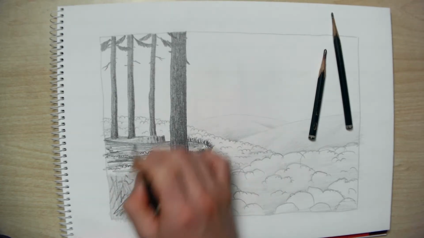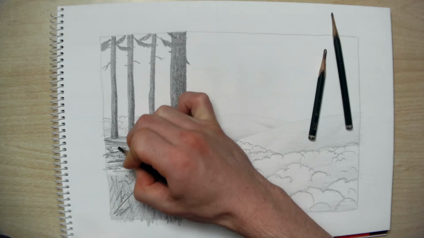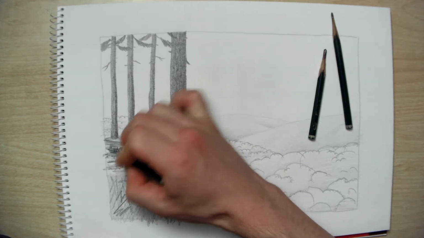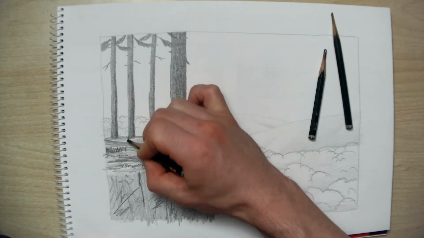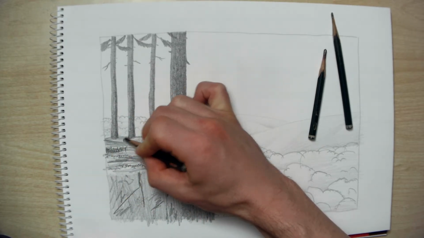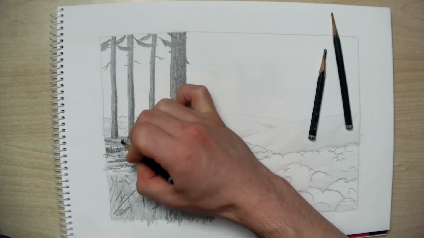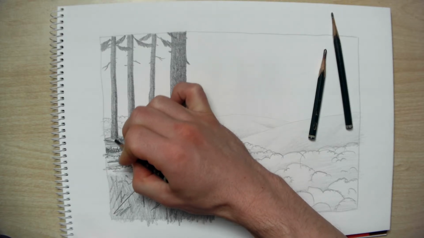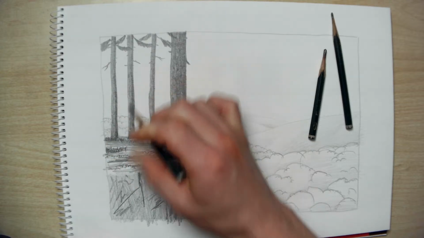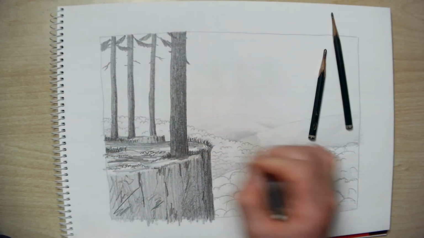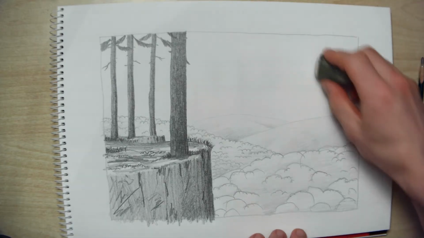Some more right there. Some more grass growing here. Like so. A little bit more right here. Maybe going out of the frame. Like this. Right there. Okay. And there we've got our scene for today.